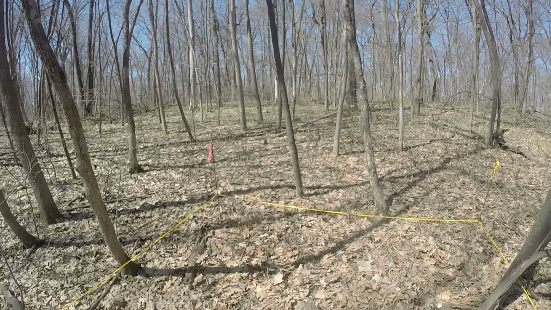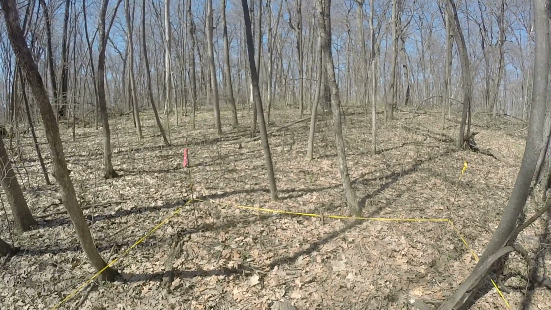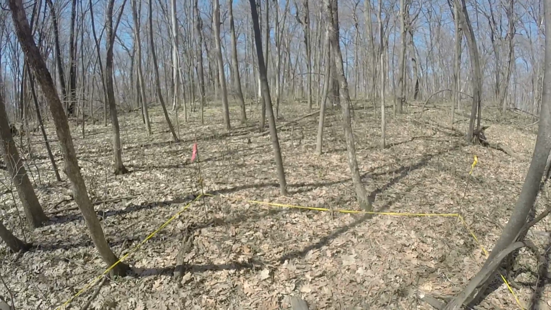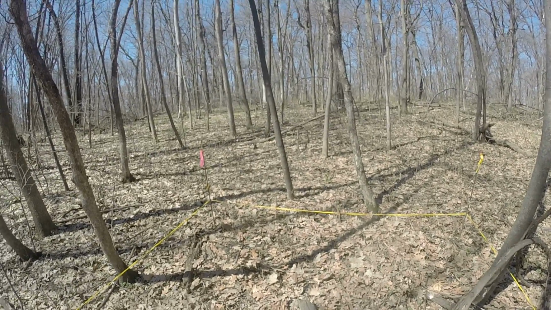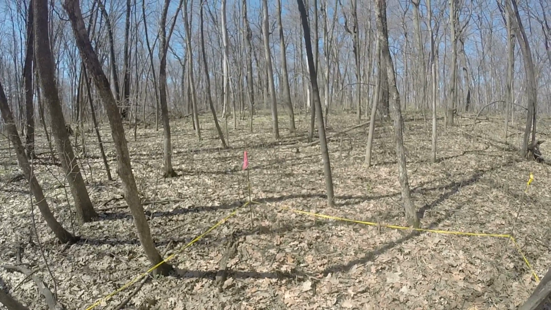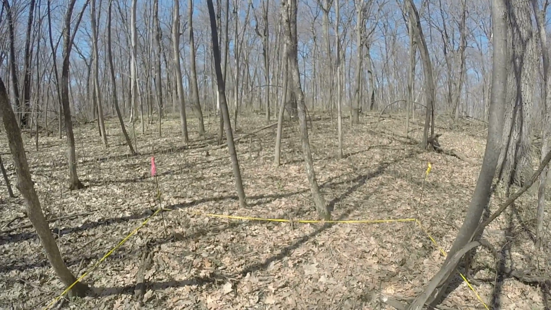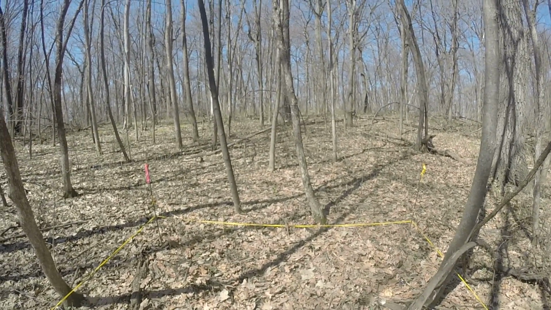Now you'd take those 80 measurements and substitute them into a formula, and the formula will help you determine the tree density. Much better than simply saying, it's a pretty dense woods, or it's not a very dense woods. You'd have an actual mathematical calculation as to how dense that forest is.